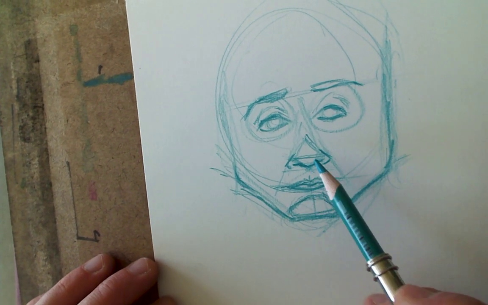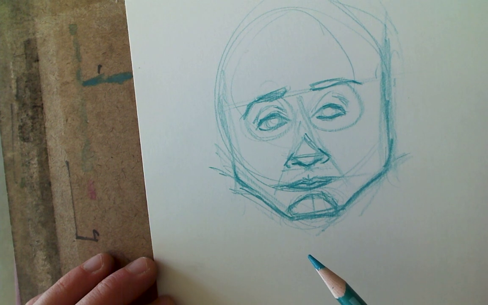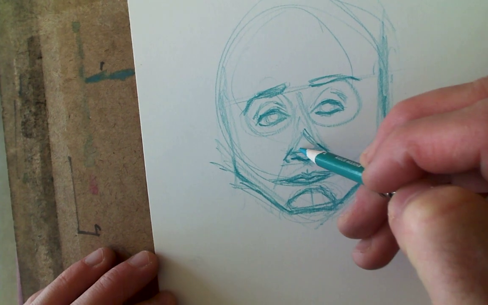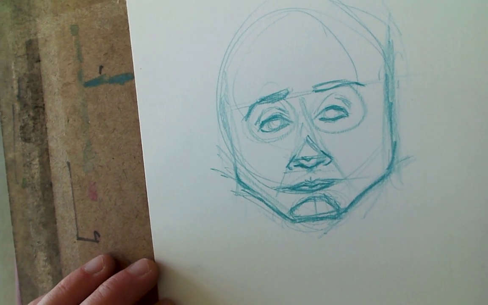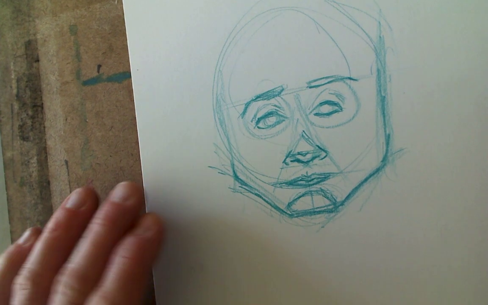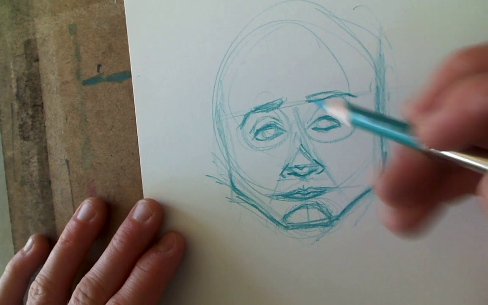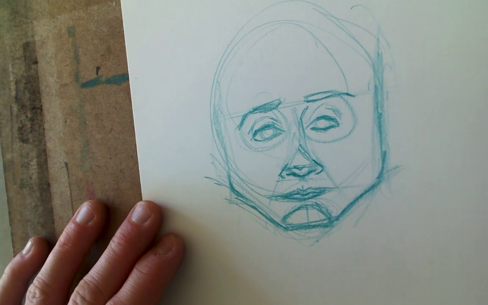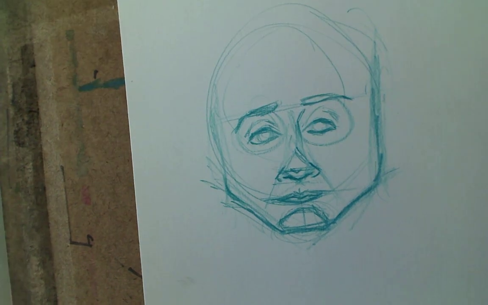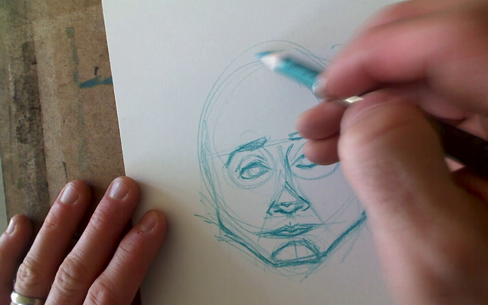I noticed a flat plane on the bottom, so I've indicated that as a line going across, but it's not perfectly straight. It kind of dives down there, and the bridge of the nose then comes up and connects to the eyebrow. That makes sense so far?